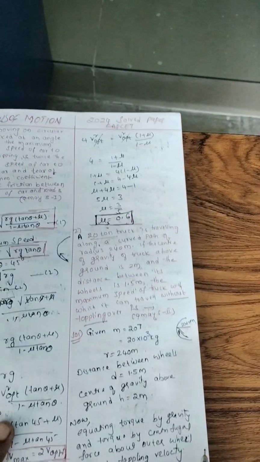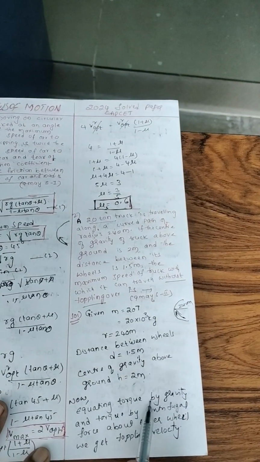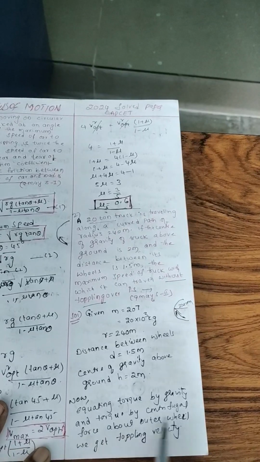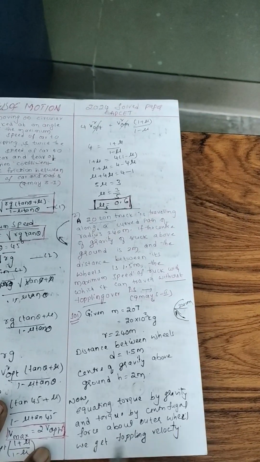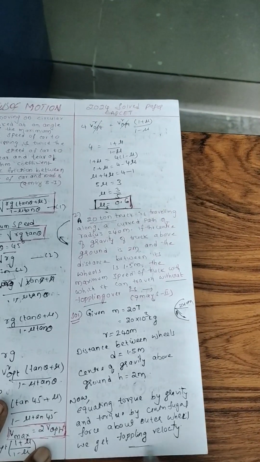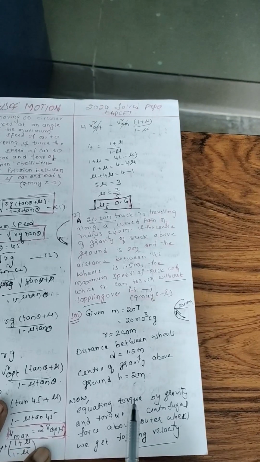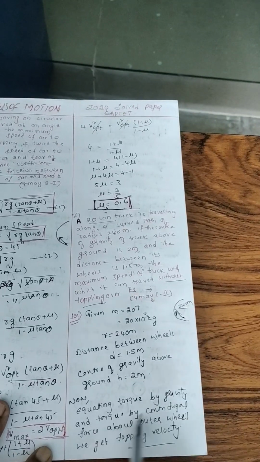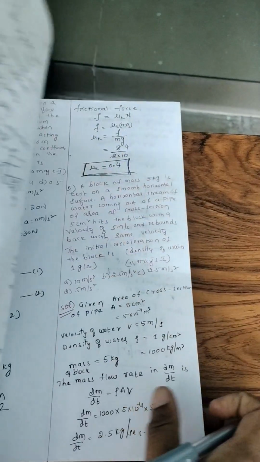Now first let us equate the torque by gravity and the torque by centrifugal force about the outer wheel to get the toppling velocity. Now we have to find the toppling velocity. To do that, first we have to equate the torque by gravity and the torque by centrifugal force.